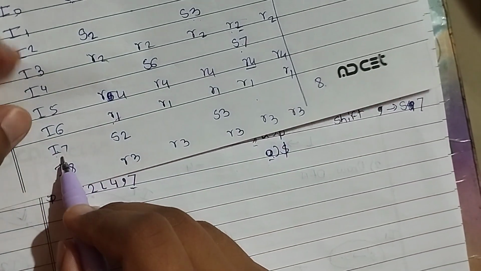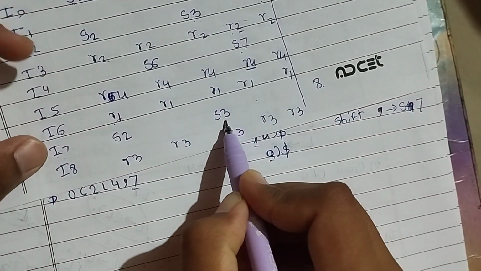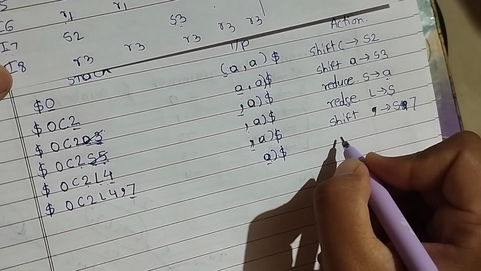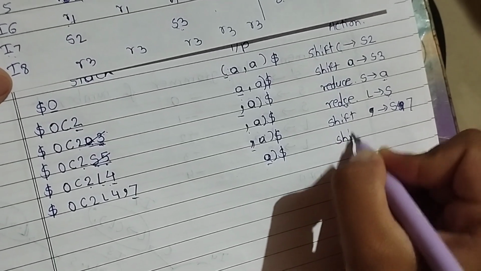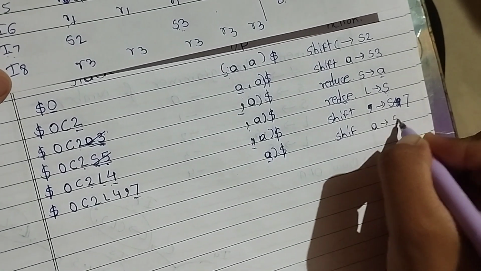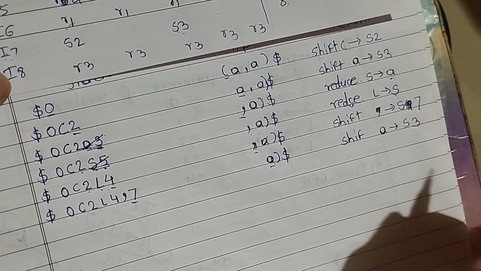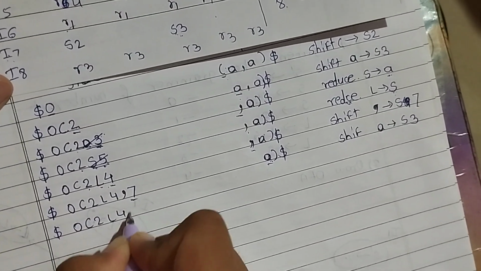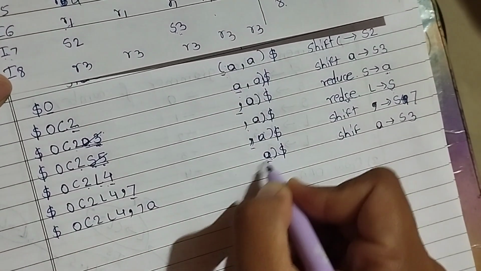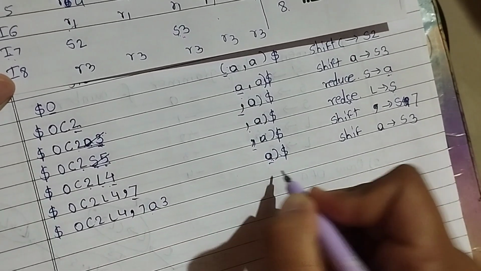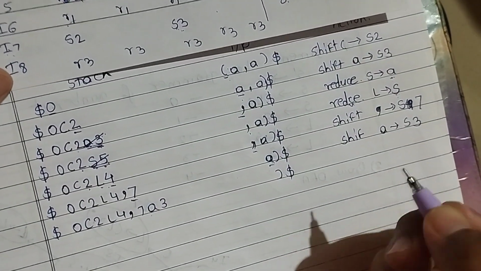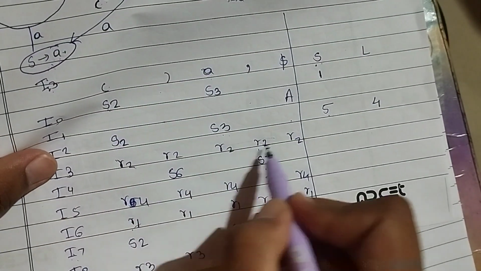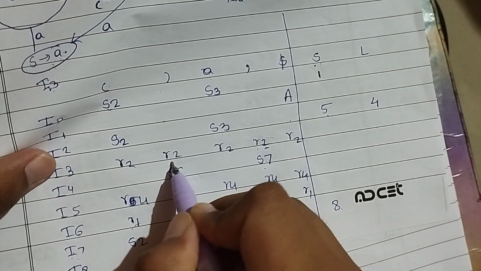So I7 and A is S3. So we write here S3, which means shift. So shift what? A with S3. This A we shift with S3. So $0C to L4, and now this A which we shift here, and the number 3. Now closing bracket, dollar. Now 3 and closing bracket, I3 and closing bracket is R2.